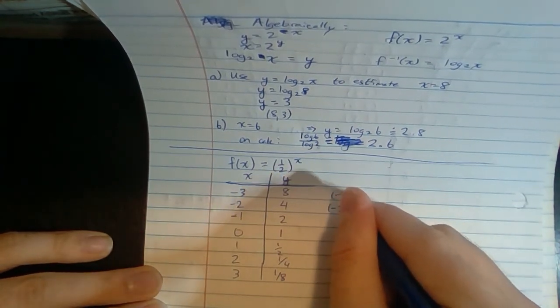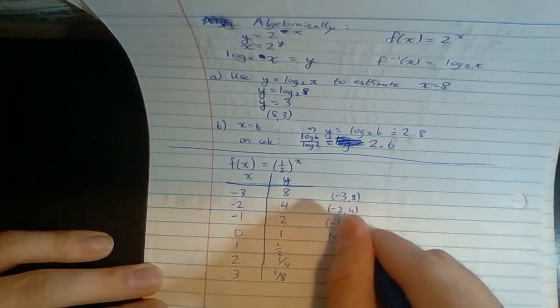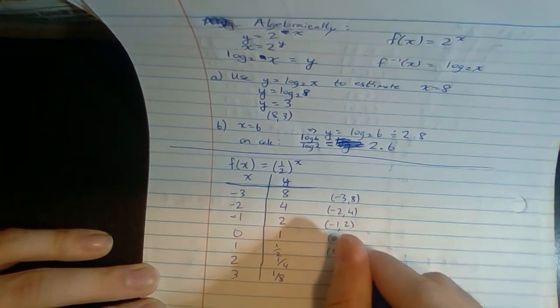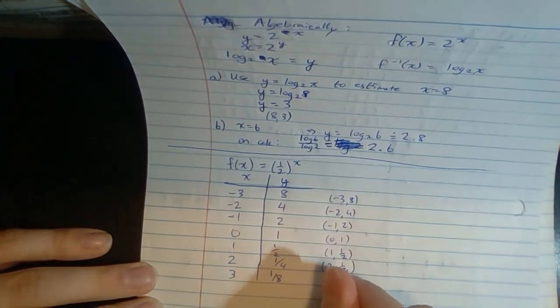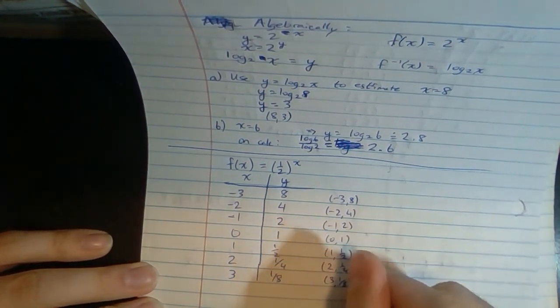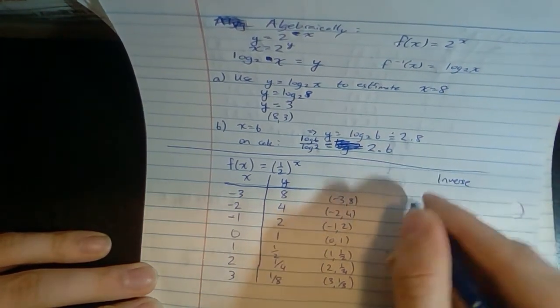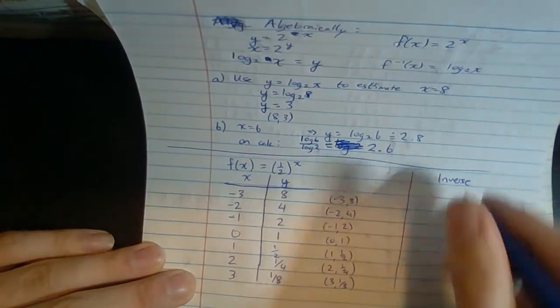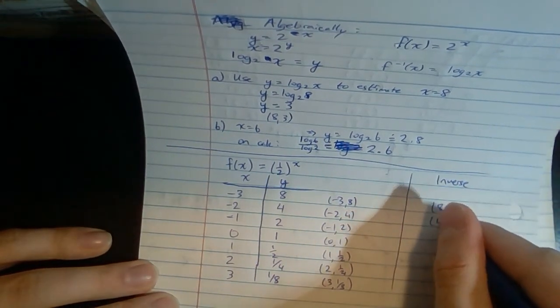So we have this list of points. And for the inverse, we get all those points again reversed.